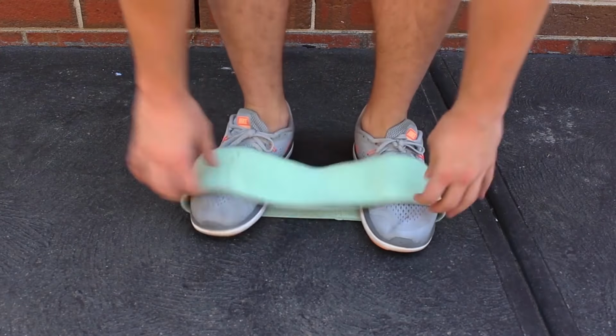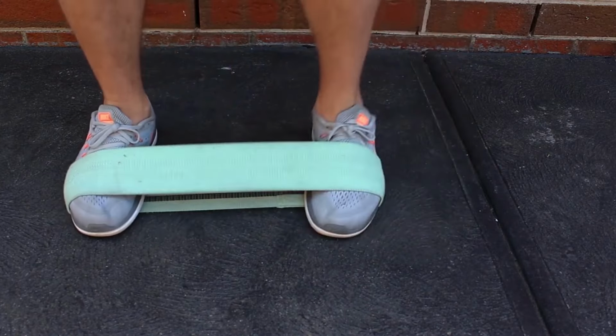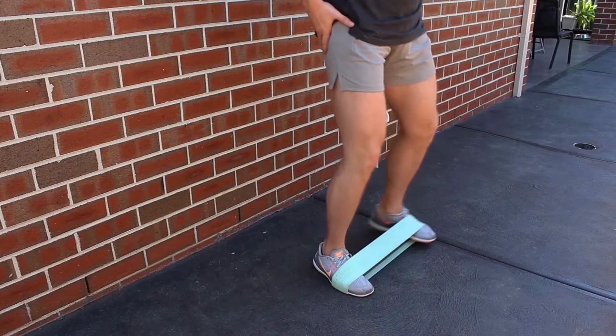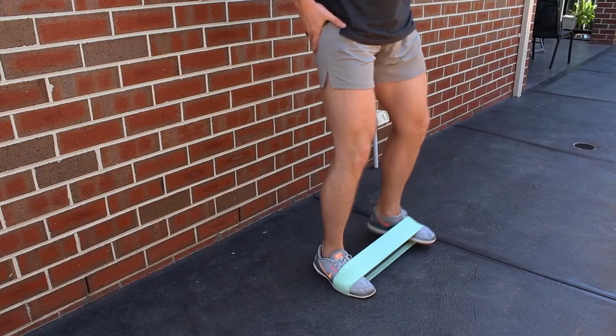Place the band around your forefoot. This will increase the contraction in your glute muscles. From there, take a step to the right and then a step to the left. Make sure the band stays tight throughout the entire exercise.